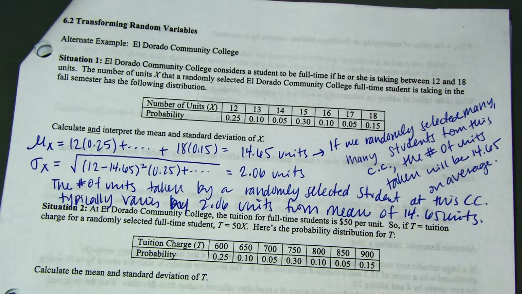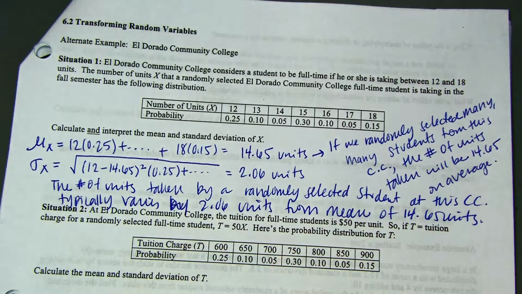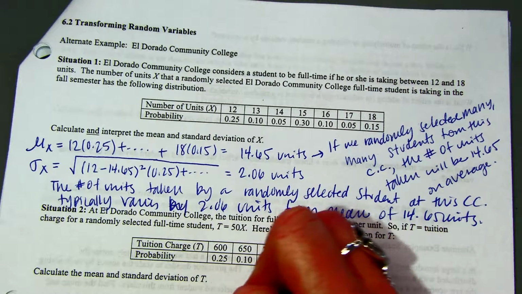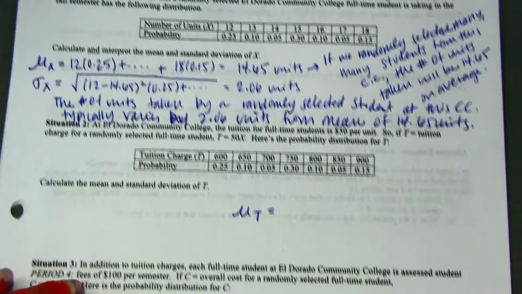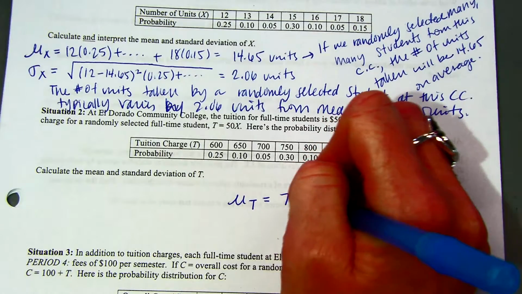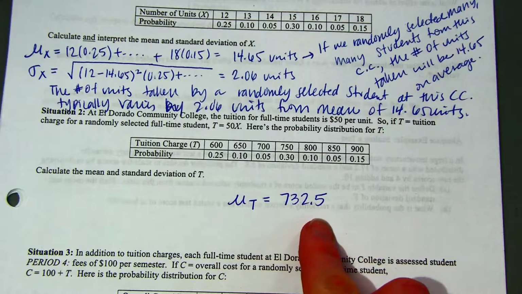Okay, so for the next two situations, we're trying to calculate the mean and the standard deviation as well. Here we're taking the random variable x and multiplying it by 50 so that we get a tuition. So what does the mean of t end up being? Did anybody get that far? 732.5. And what kind of units is this? Yeah, this is in dollars.